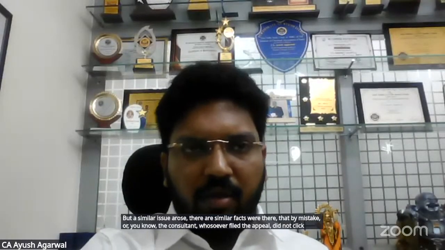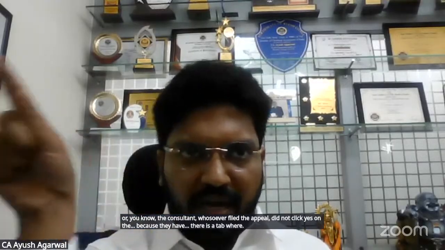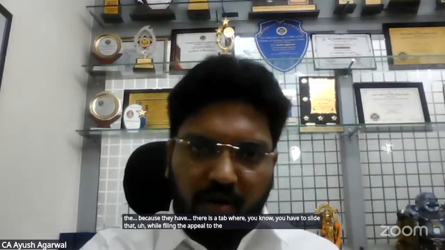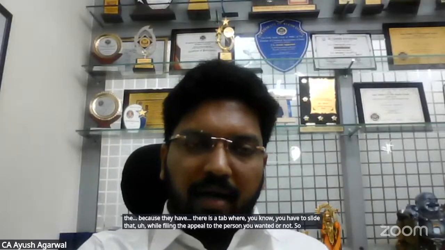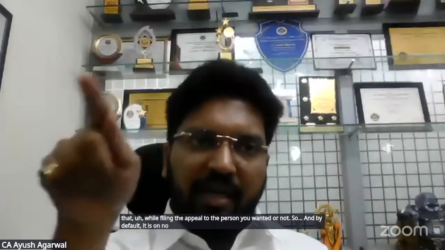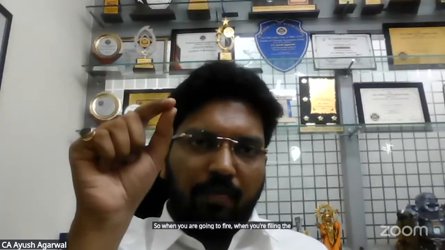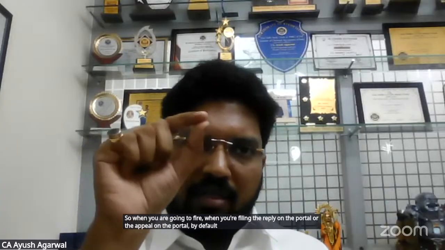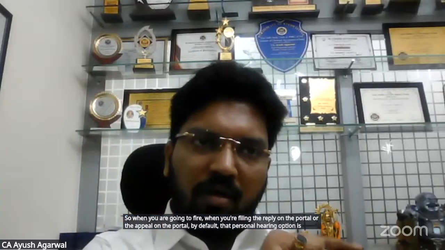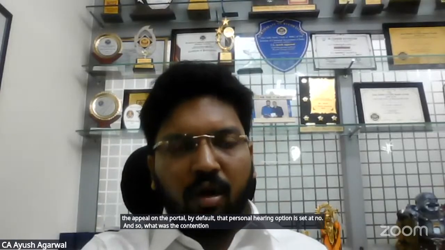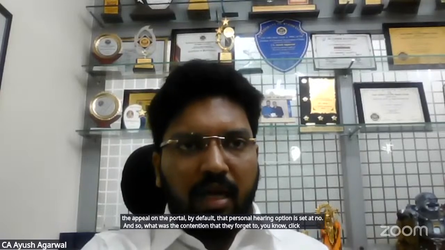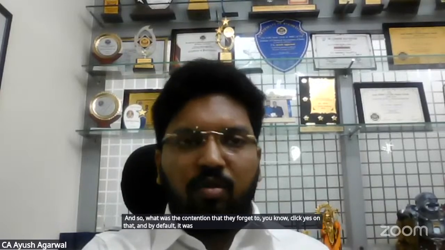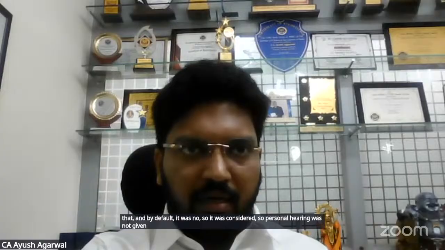click yes, because there is a tab where you have to slide to yes. While filing the appeal you have to select whether a personal hearing is wanted or not, and by default it is on no. You have to select yes. So when you are filing the reply or the appeal on the portal, by default the personal hearing option is set at no. The contention was that they forgot to click yes, and by default it was no, so it was considered no. So the personal hearing was not given by the department.